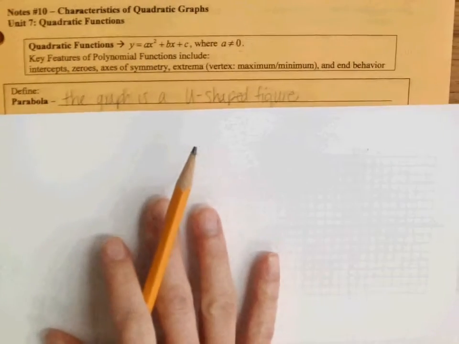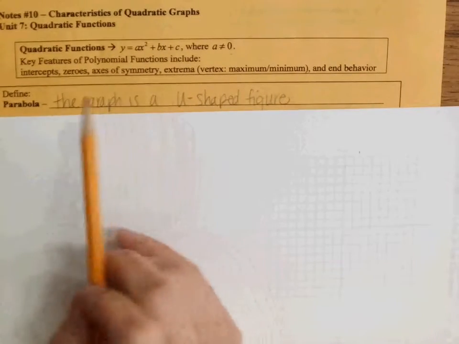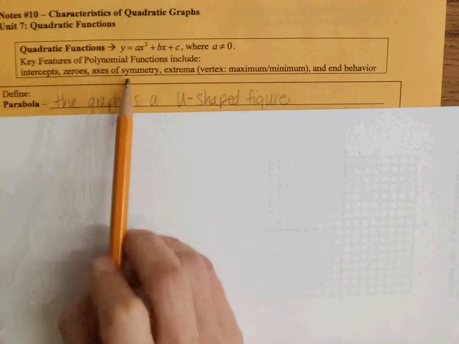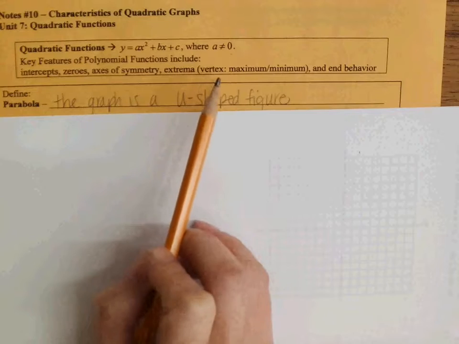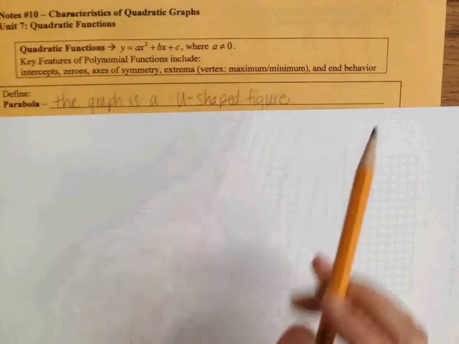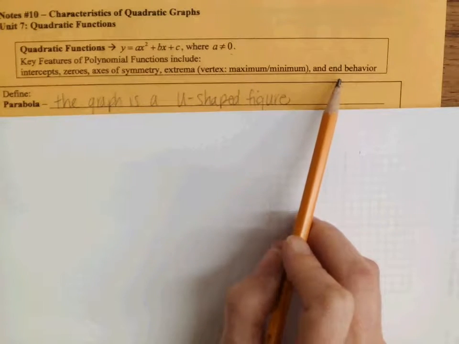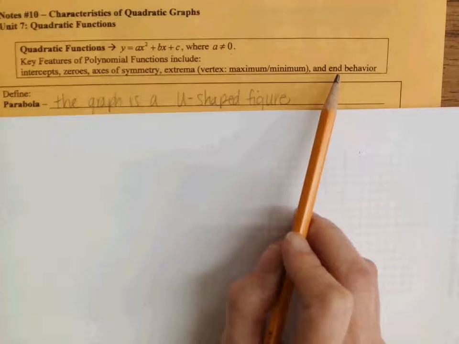Today, what we are going to be talking about is intercepts, zeros, axis of symmetry, a little bit about our extrema, which deals with the vertex, minimum and maximum, and the end behavior. And this is your domain and range.